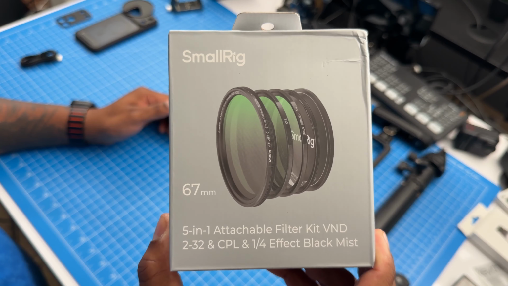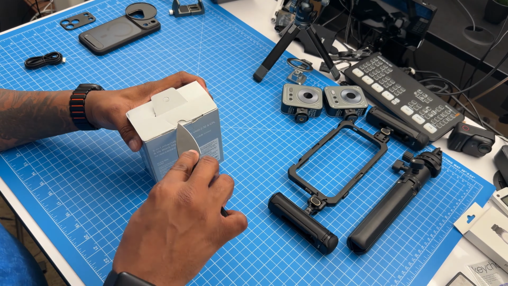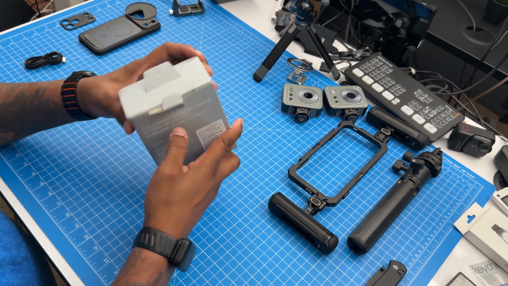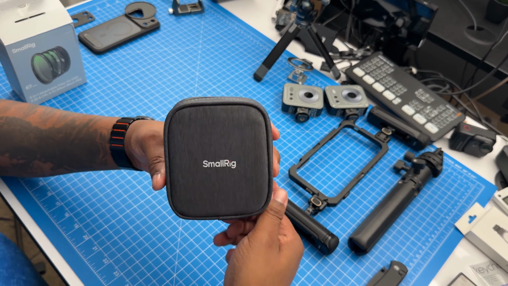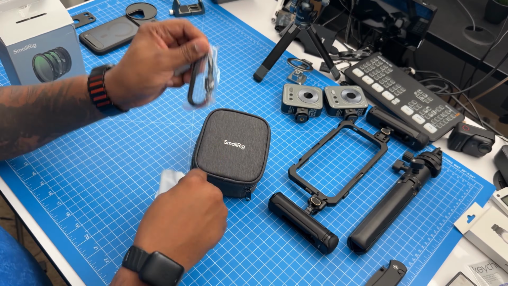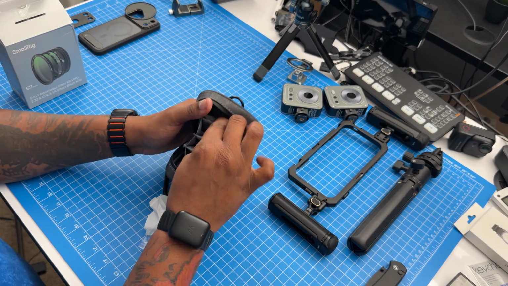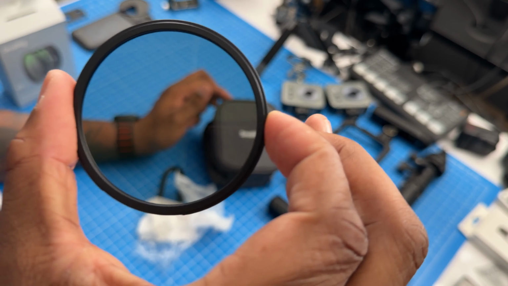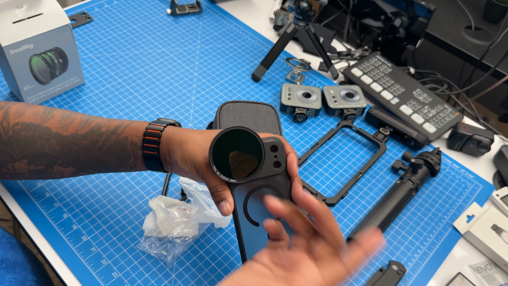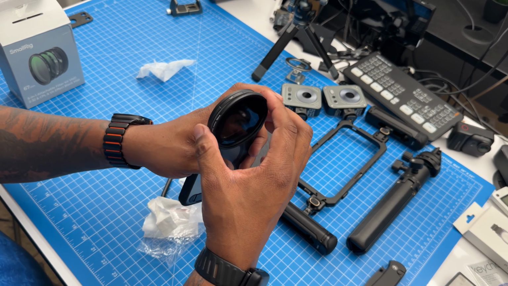Now, I did get the Small Rig ND filters. The main reason why I got them is because I want to keep that shutter speed rule. And honestly, it being magnetized, I can double up. I can use the mist filter with the ND filter. I can use the polarization filter with the ND filter if I want. You can mix and match is my point. So for me, it was worth it. I suppose I really won't know until I actually start using it.